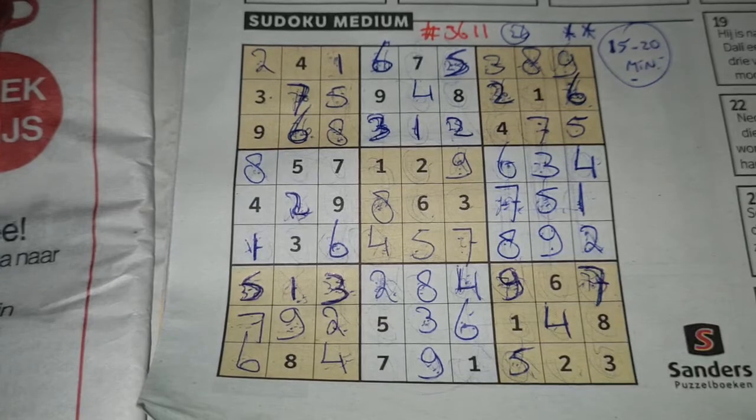I'm faster than the time limit, so I'm really pleased with the time, and I like this one. Yes, I really do. Do you think so?